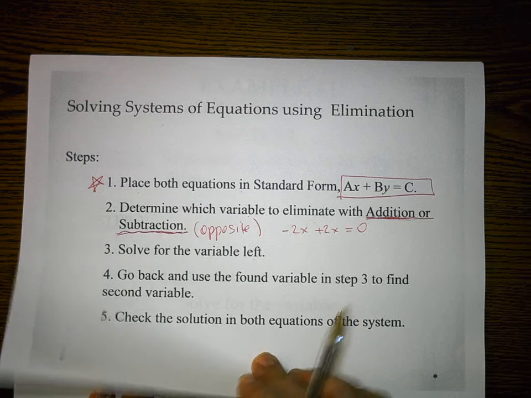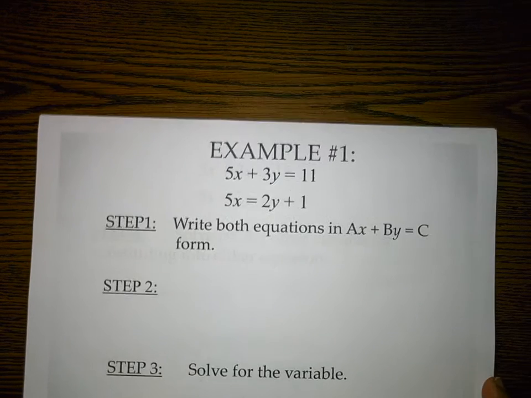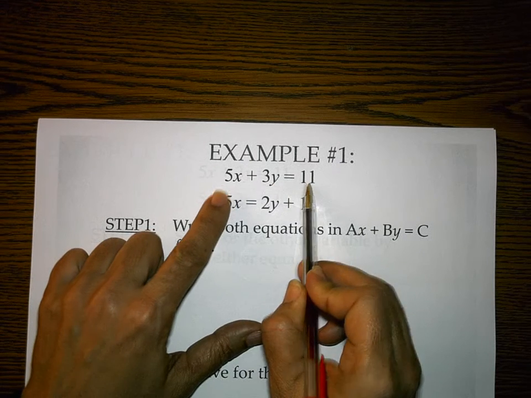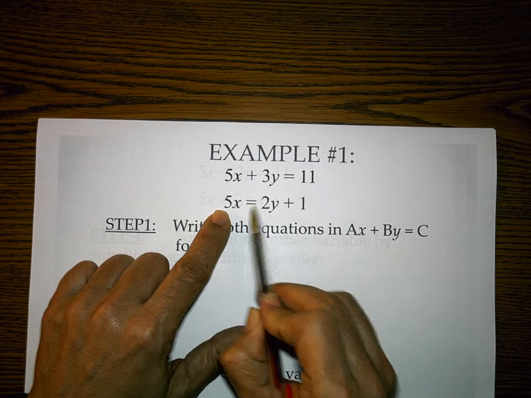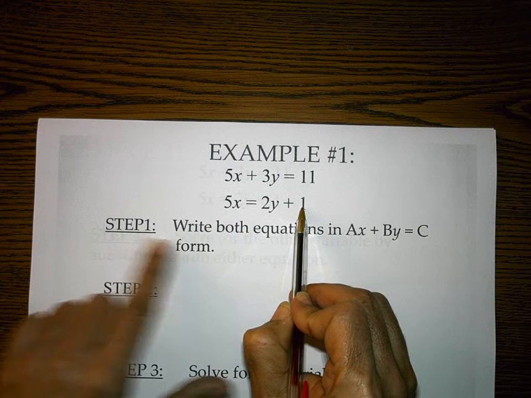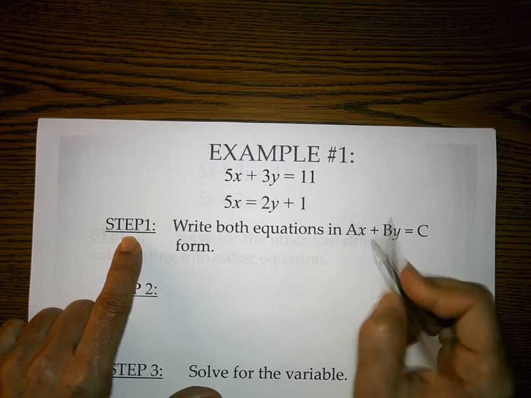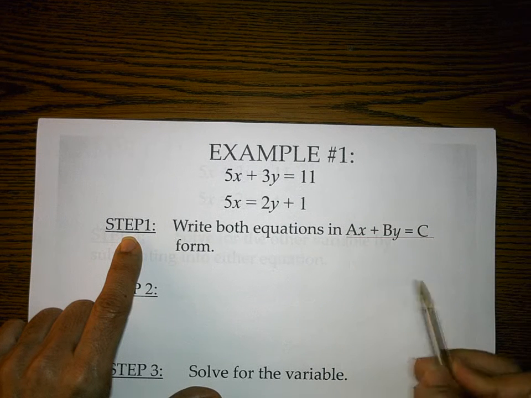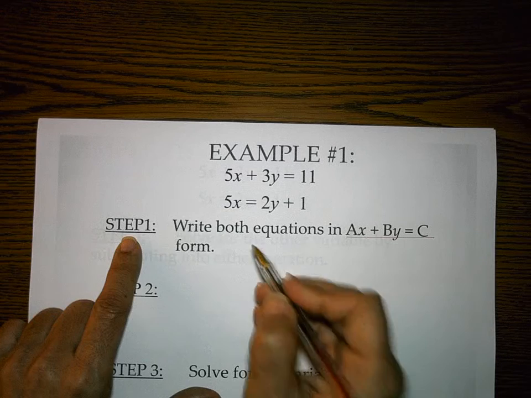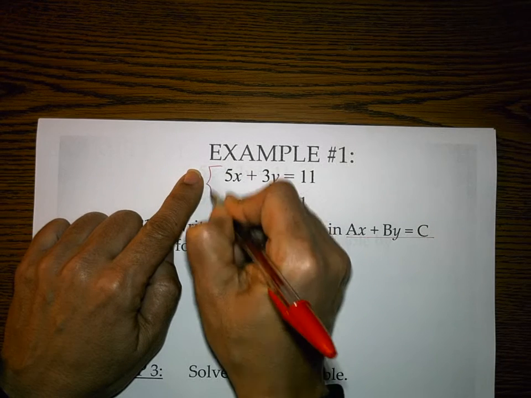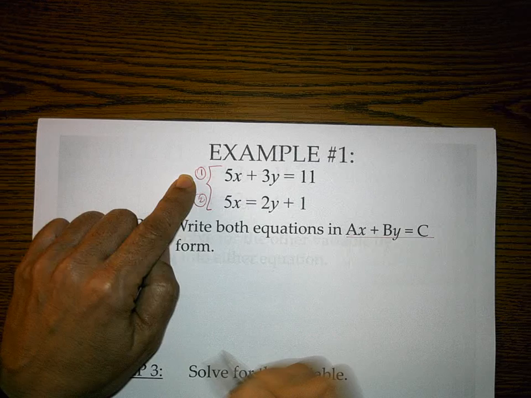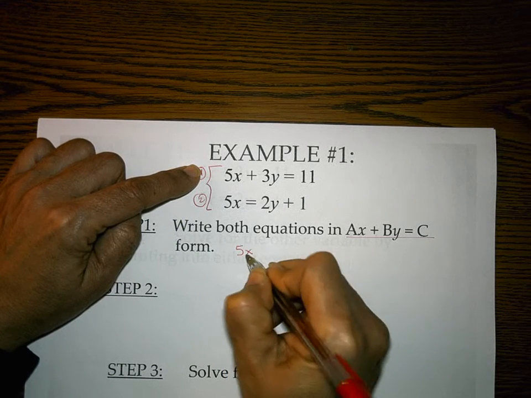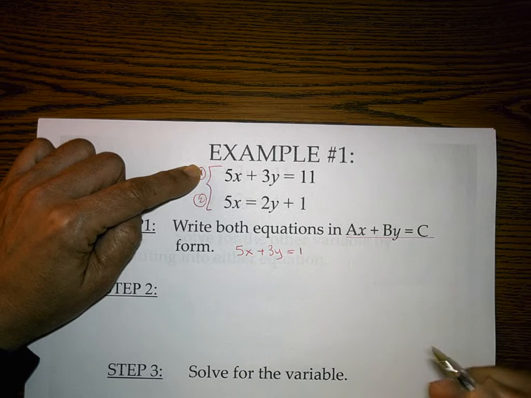Let's try an example. Okay, so here we go. I have example number 1. I have 5x plus 3y equals 11. I have 5x equals 2y plus 11. So step number 1 is write both equations in standard form, meaning the x's and the y's must be on the same side of the equal sign. The equation number 1, I like to label them, number 1, number 2. Equation number 1 is already in standard form, so there we go. 5x plus 3y equals 11.